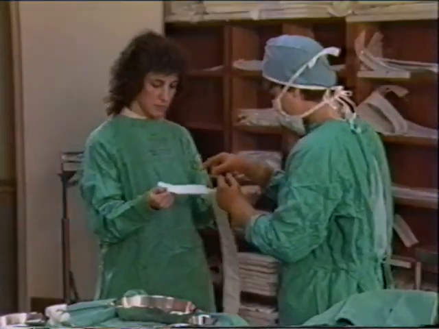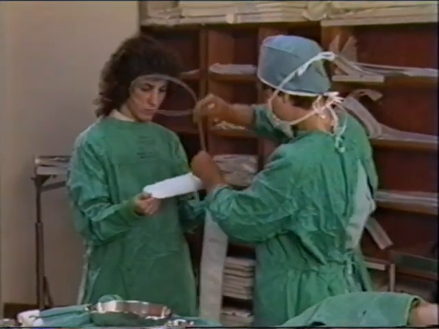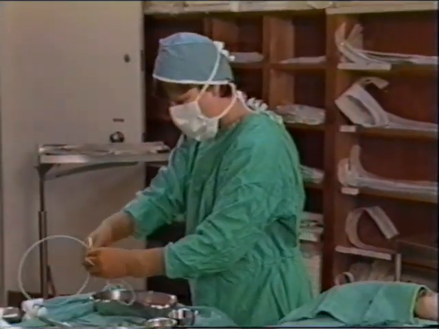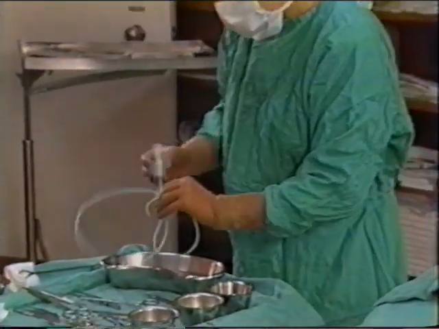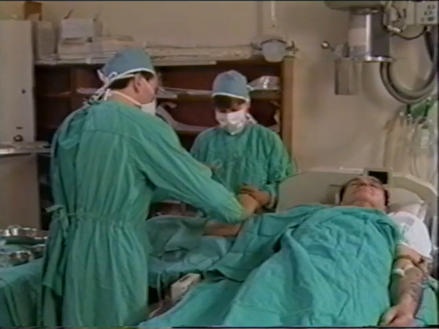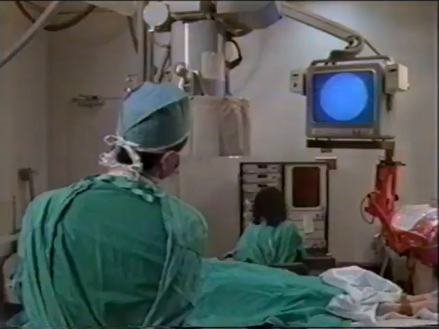Through this prepared area, your cardiologist will pass the catheter. The catheter is about the diameter of a thin straw. One end of the catheter will be placed in a blood vessel. The other end of the catheter may be attached to instruments which monitor your blood pressure and heartbeat.